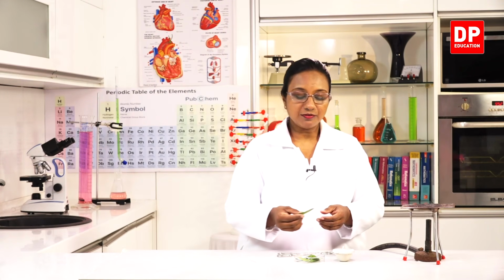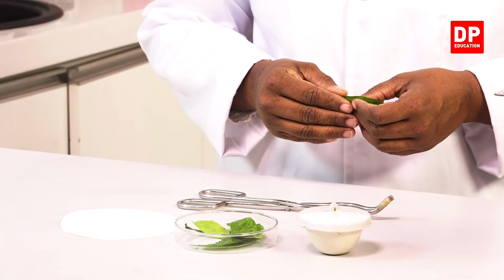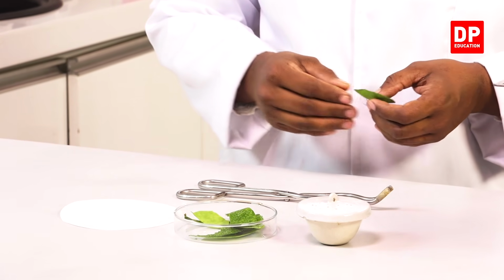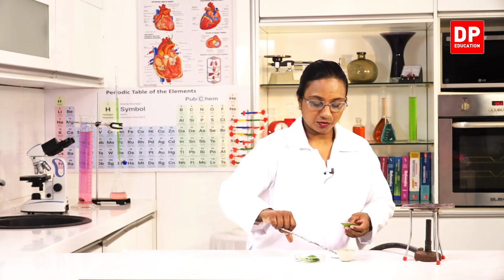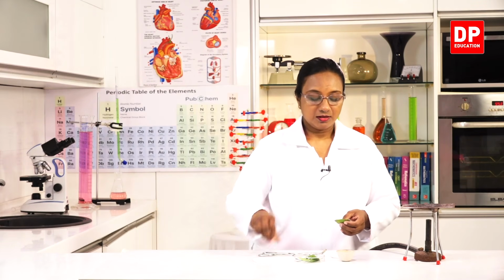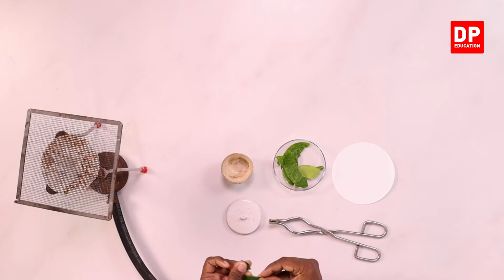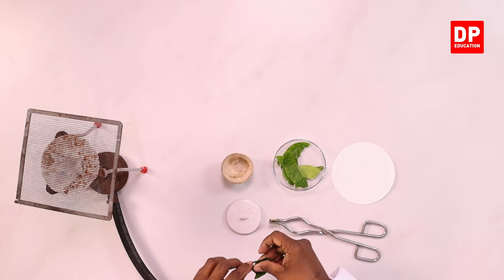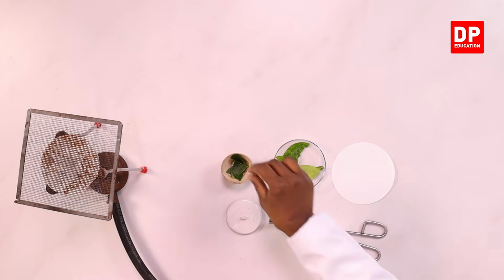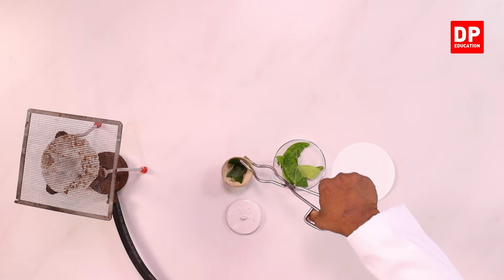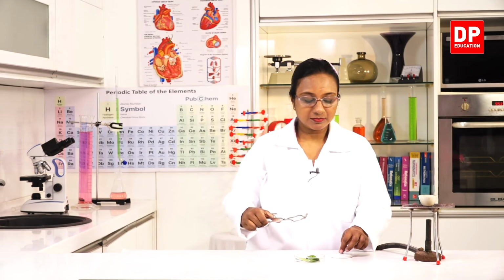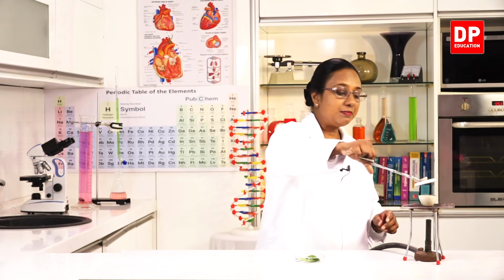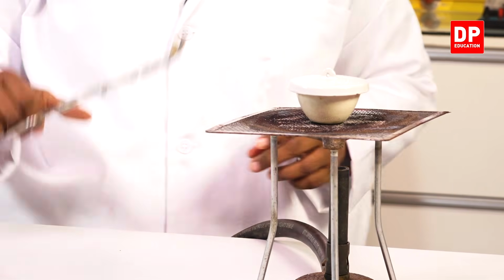I will take a few of these leaves, and you all know for high heating we will be using a crucible with a lid. I will remove the lid of the crucible and break these leaves into pieces and put it into the crucible. Place it on the wire mesh of the Bunsen burner and place the lid.